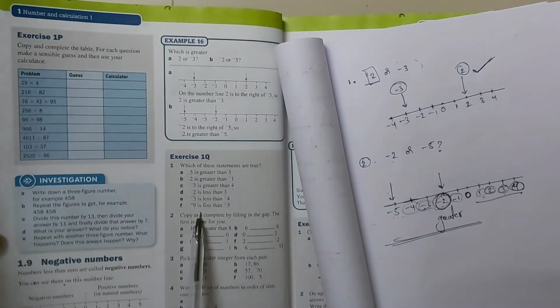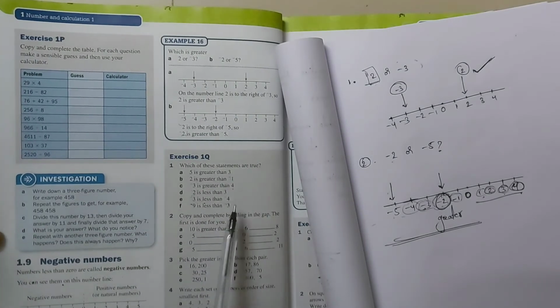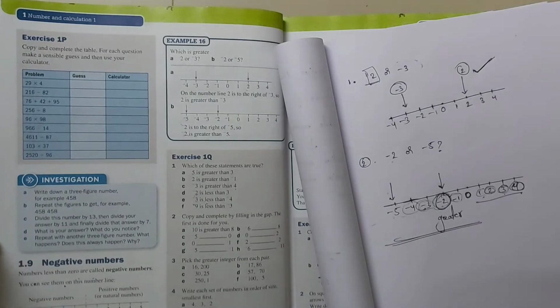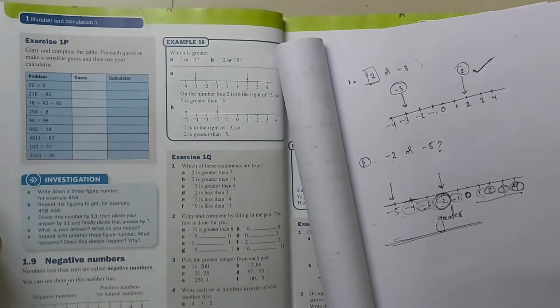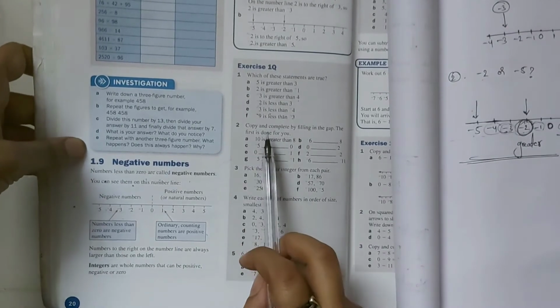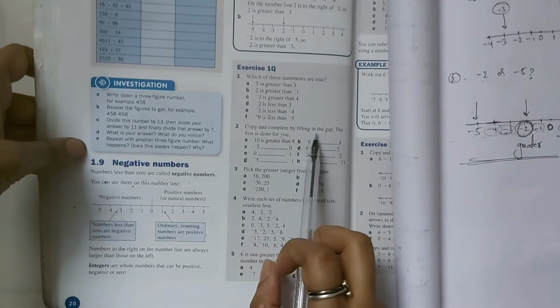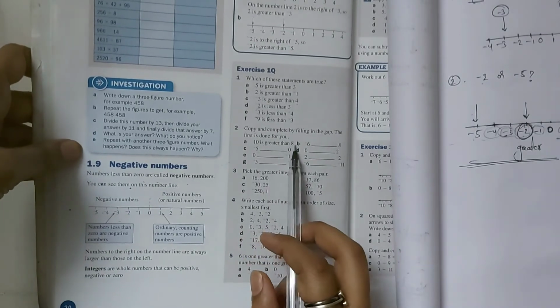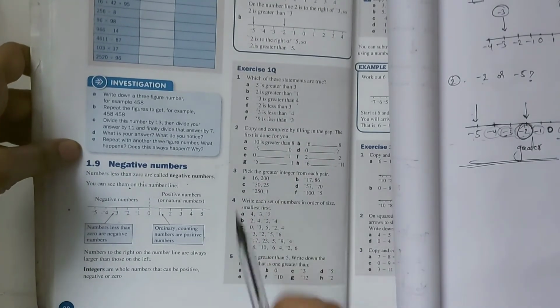Now the last one is minus 9 is less than minus 3. So is minus 9 less than minus 3? That's right. Minus 9 is less than minus 3. So yeah, now next, what is the second bit? Copy and complete by filling in the gap. The first is done for you. So 10 is greater than 8. Okay, that is the first question which is done for you.